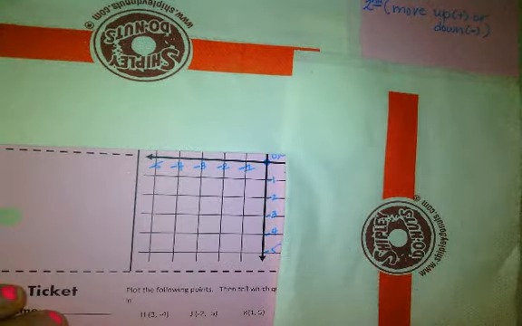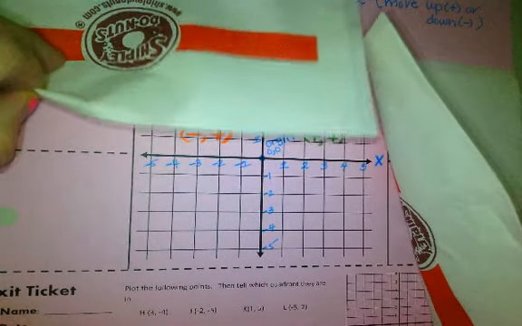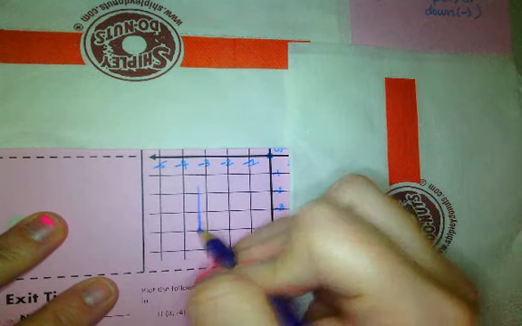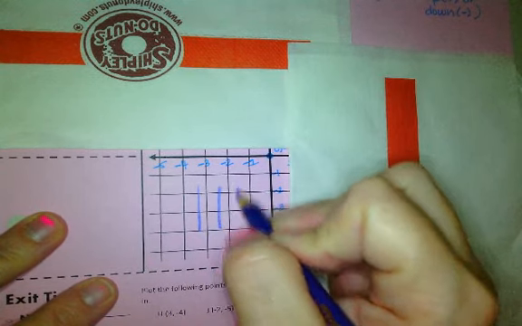So I'm going to cover that up so you can see it, okay? So now we're working on quadrant 3. I can't remember my color, sorry. So if I do my quadrant 3, that's 3 lines this time.